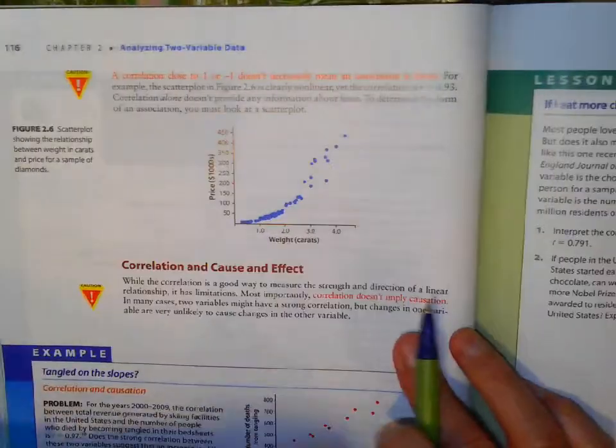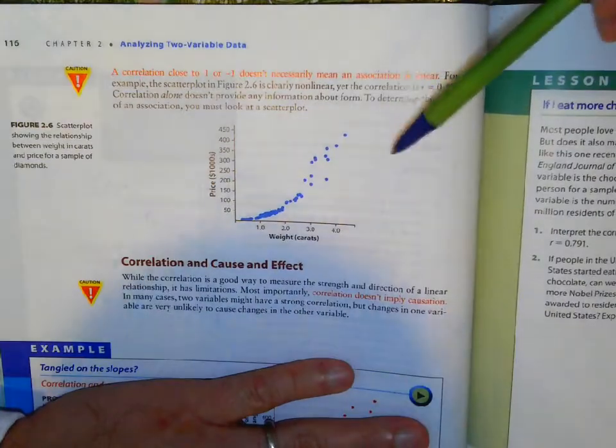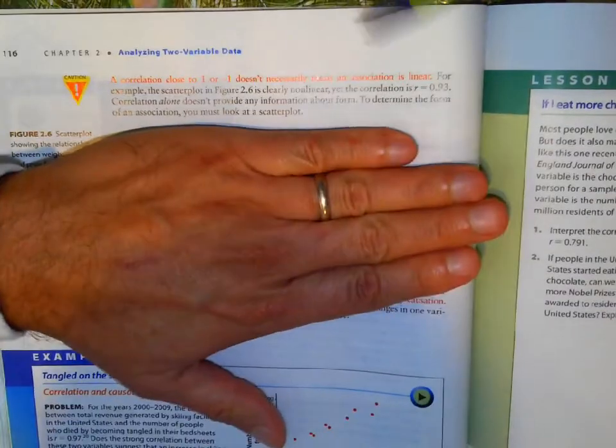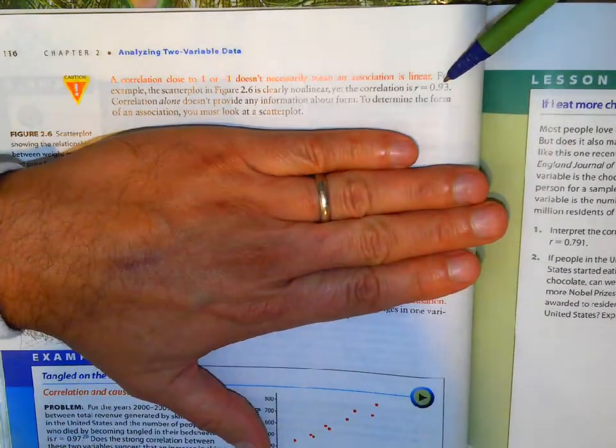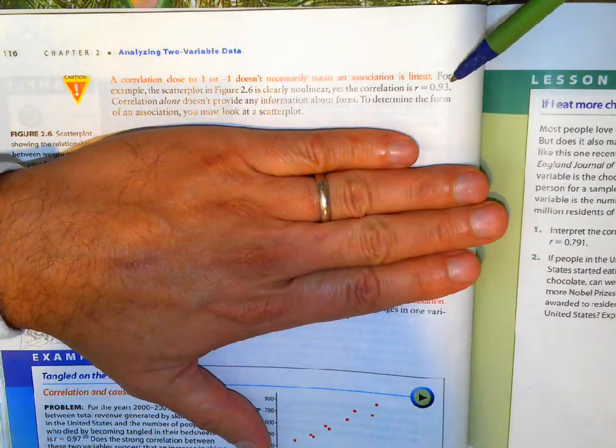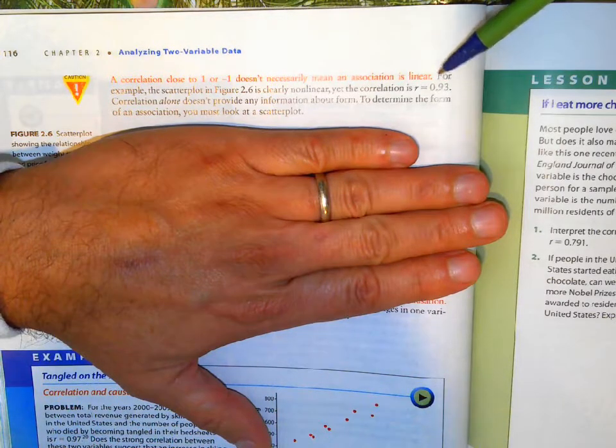Now, just because we have a high correlation does not mean that it's necessarily linear. So if I just give you this, and I say that R is 0.93, it doesn't tell us about the form of it, linear versus nonlinear.